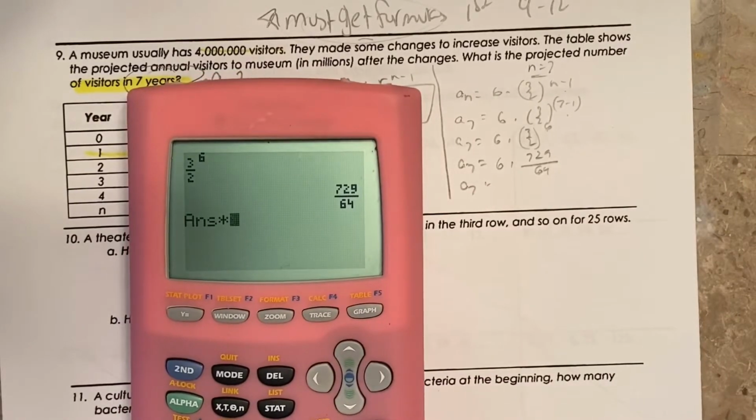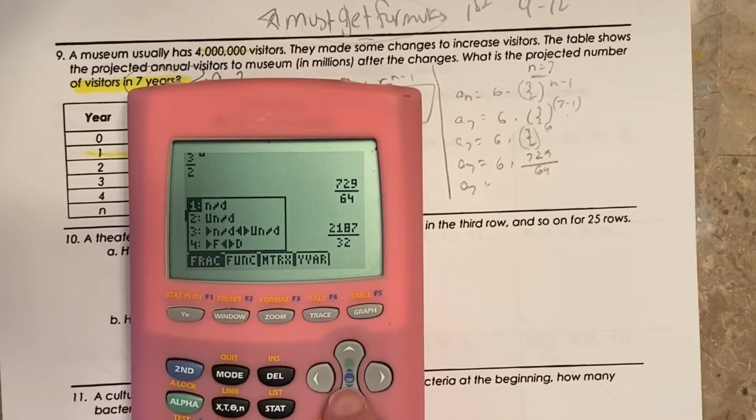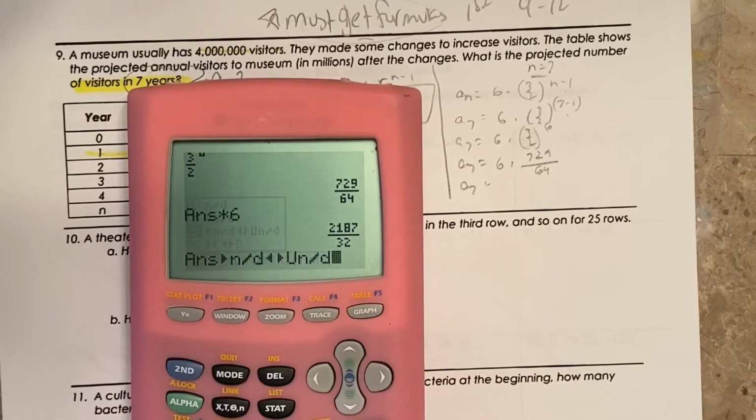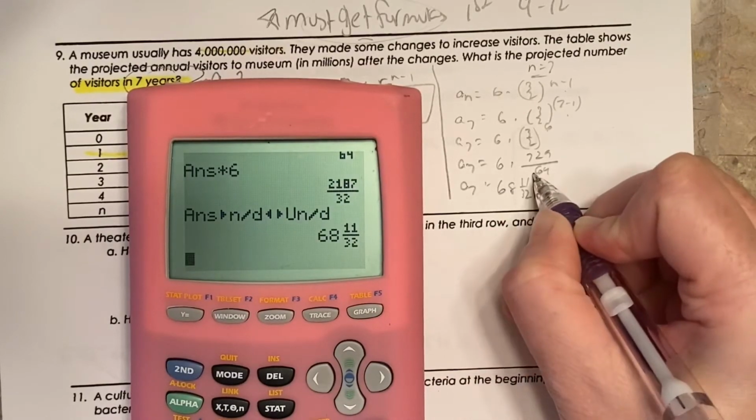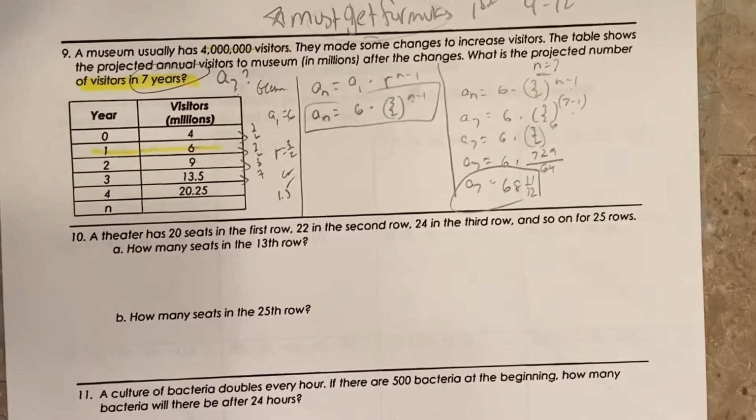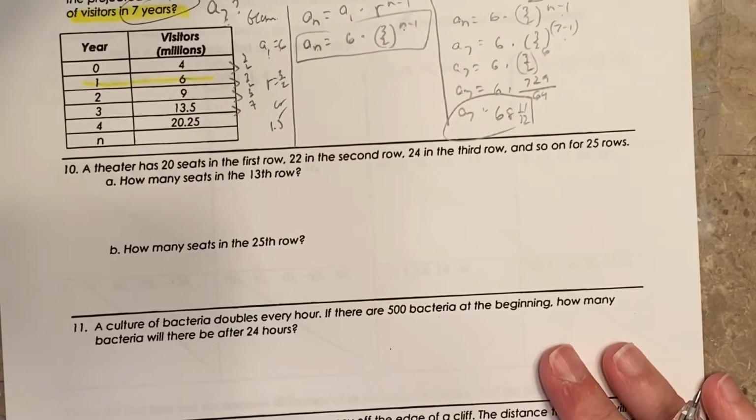So I'm going to do times 6, and I want to change this, number 3, from improper to mixed. What do we got? 68 and 11 over 32. So this is definitely a unit you want to have your calculator. All right, that one wasn't horrible.